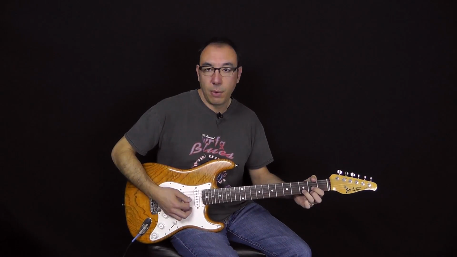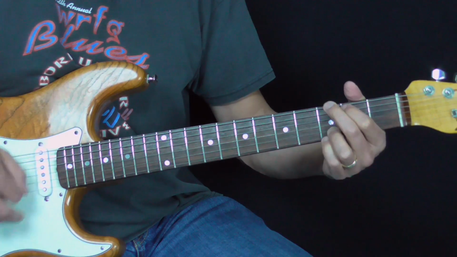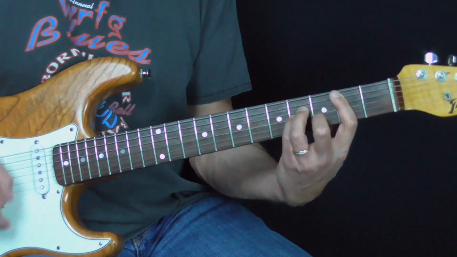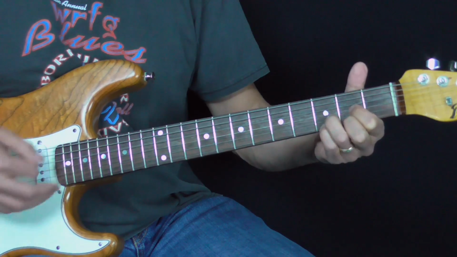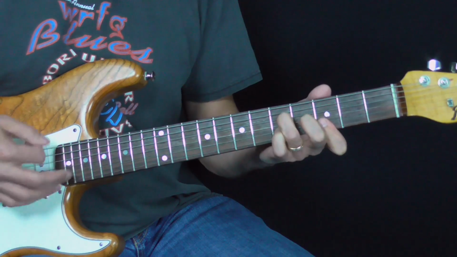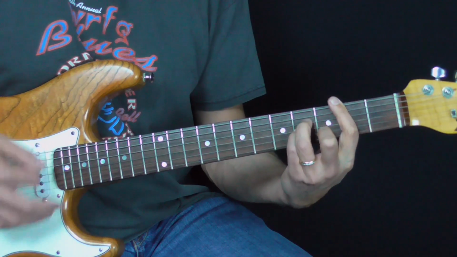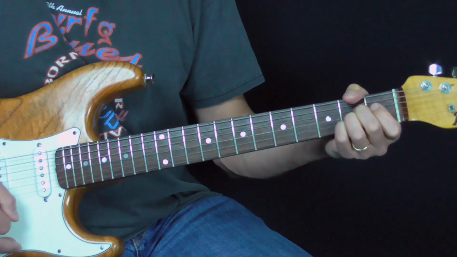Now let's apply these to a basic chord progression. Let's say we have a D, G, B minor, A. Now watch. B minor we're going to leave alone. Okay? So you can kind of enhance a chord progression.